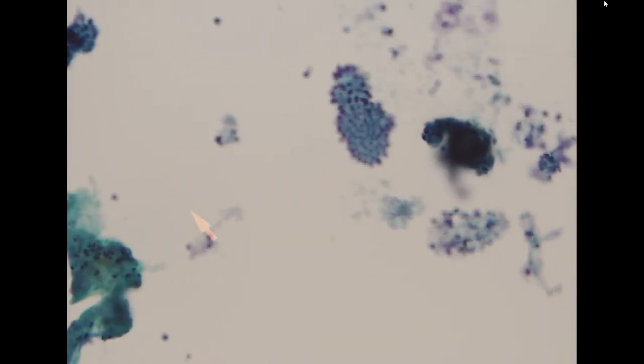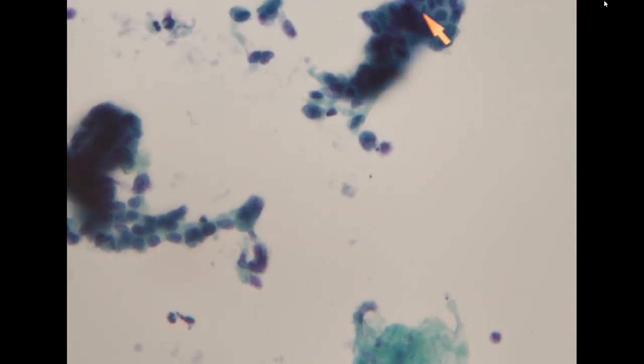So in this specimen, compared to these normal mucosa, we can see very tight three-dimensional clusters with more hyperchromatic nuclei. It is a little bit difficult to see through if it is very three-dimensional, but if you take a look at the single cells at the periphery, you see high NC ratio, enlarged nucleus, nucleolus, and hyperchromasia.